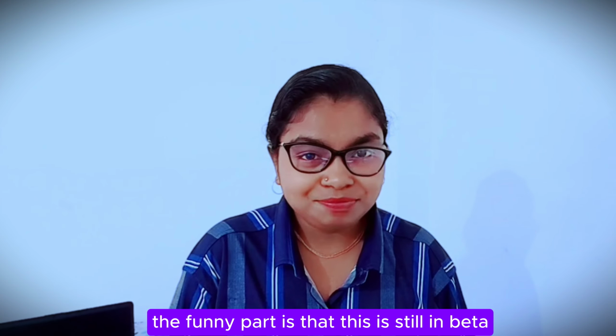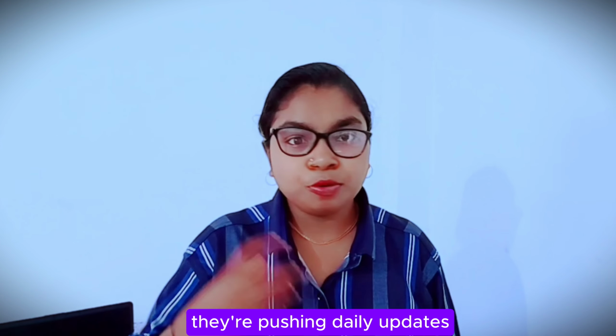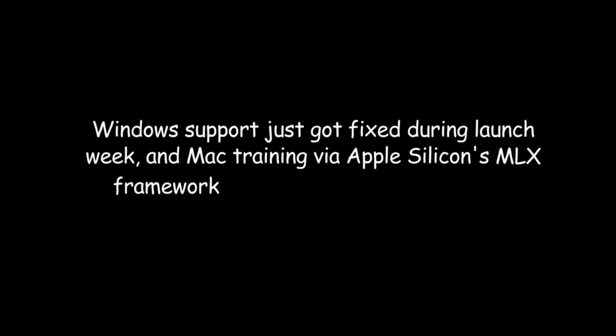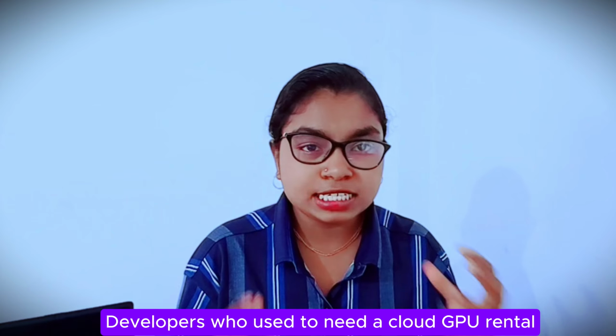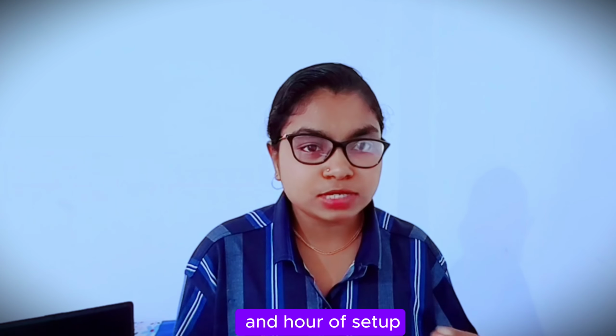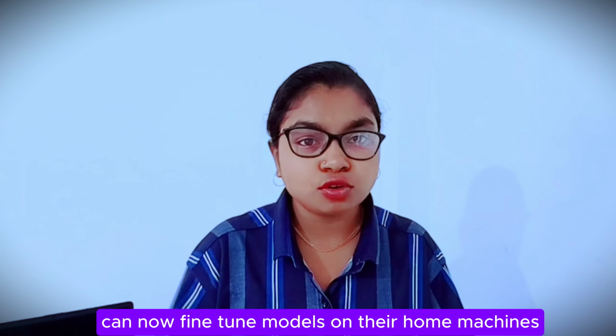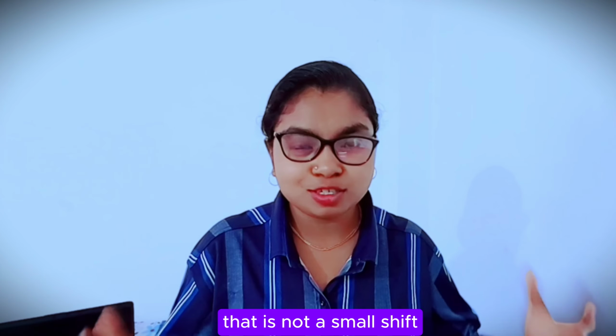The funny part is that this is still in beta. They're pushing daily updates. Windows support just got fixed during launch week, and Mac training via Apple Silicon's MLX framework is coming very soon. AMD GPU support is also on the way. Developers who used to need a cloud GPU rental and hours of setup can now fine-tune models on their home machines. That is not a small shift.